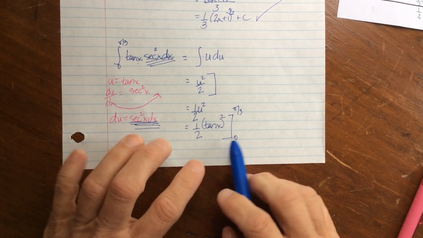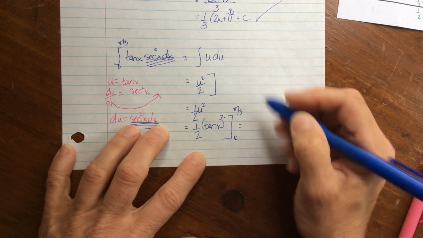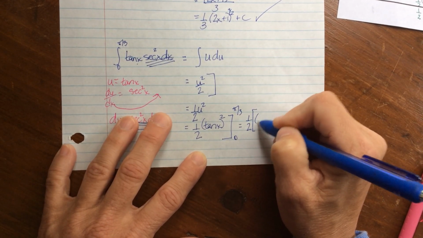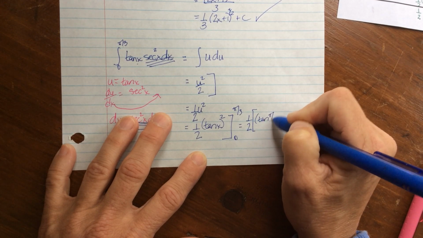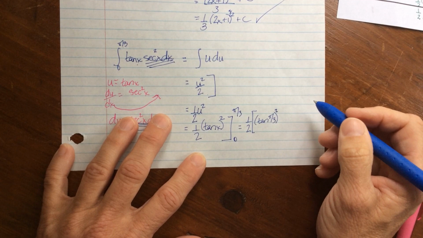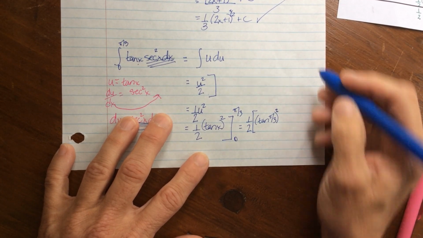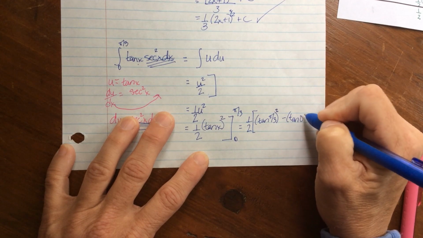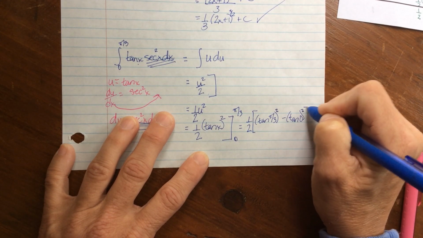So now when I evaluate, I have my 1/2 times tangent of pi over 3 squared. Did I do that right? Yes. Minus tangent of 0 squared.